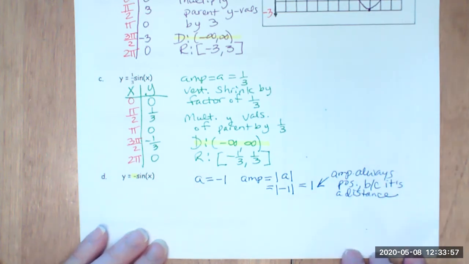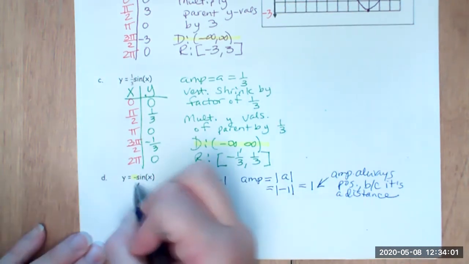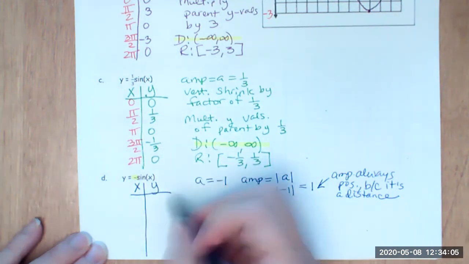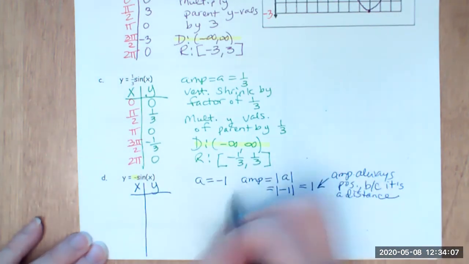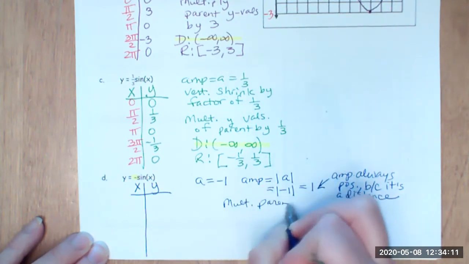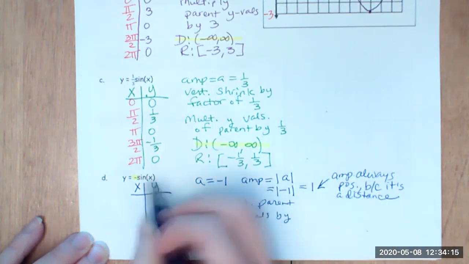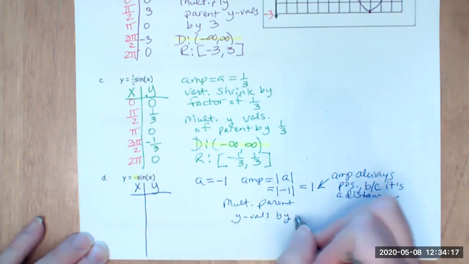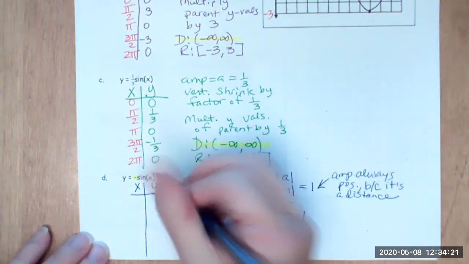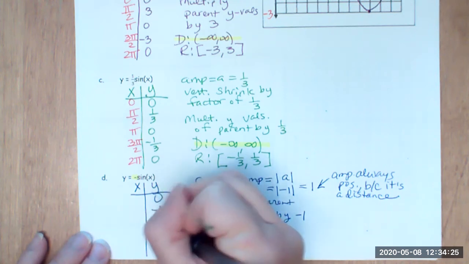So in this case here, you can see, let's look at this. We make the table. We're going to be multiplying the parent y values by, as you can see with that negative sign, -1, right? So we're just going to end up taking the same y values just with the signs flipped on the ones.